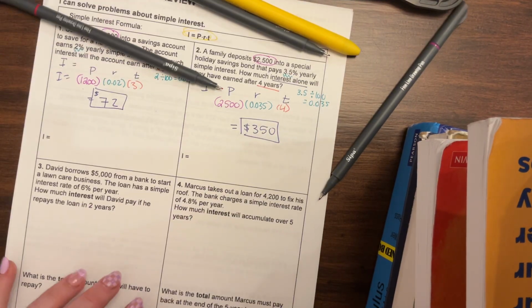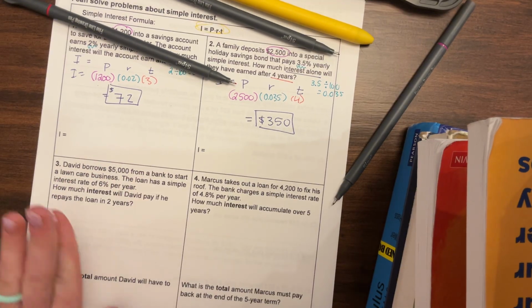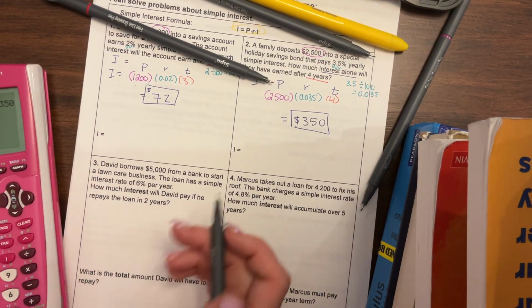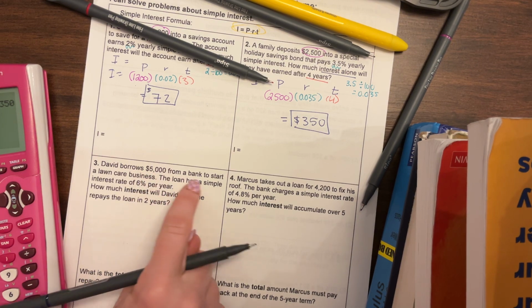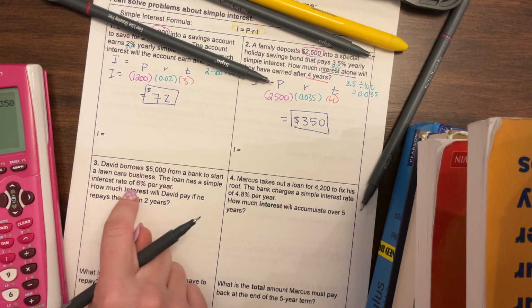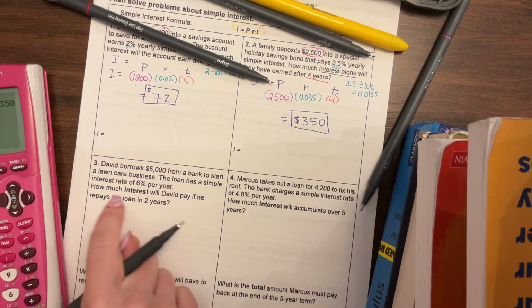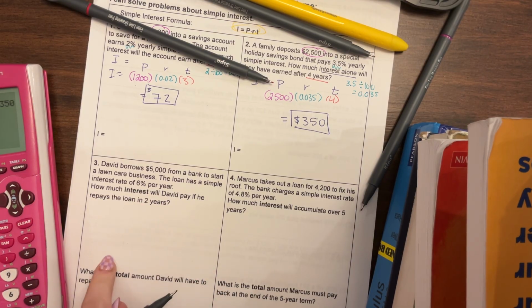All right, these two are asking about the totals, so we'll find the interest and then add it to the original amount. So David borrows $5,000 from a bank to start a lawn care business. The loan has a simple interest rate of 6% per year. How much interest will David pay if he repays the loan in 2 years? And then what is the total?